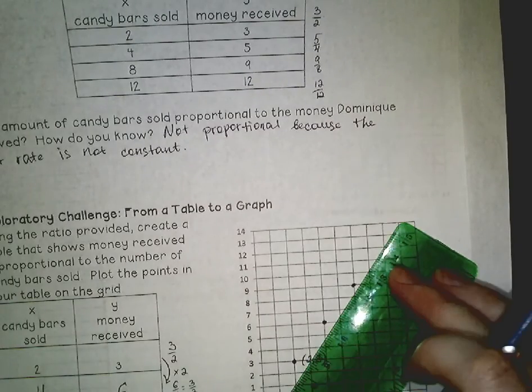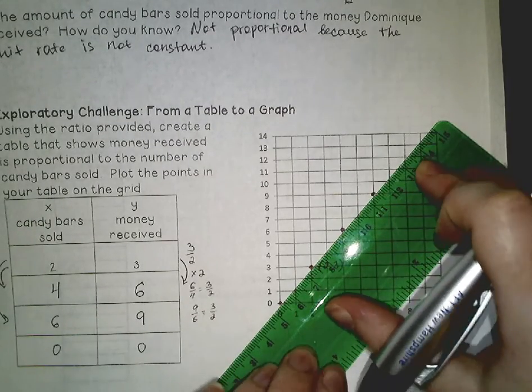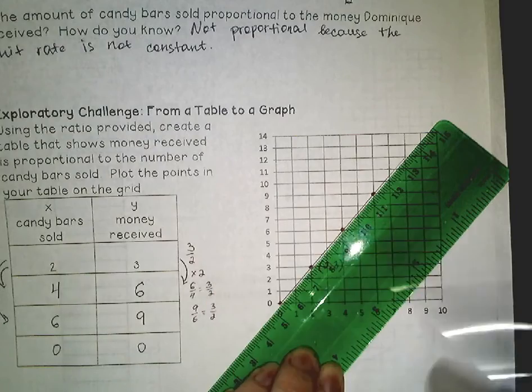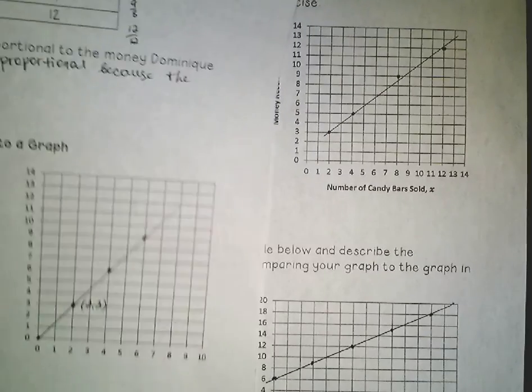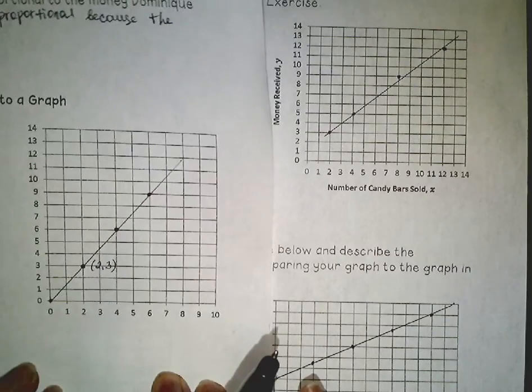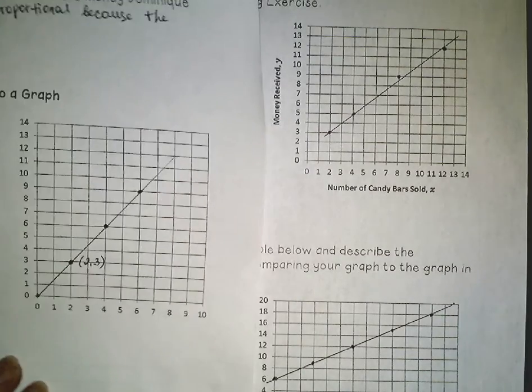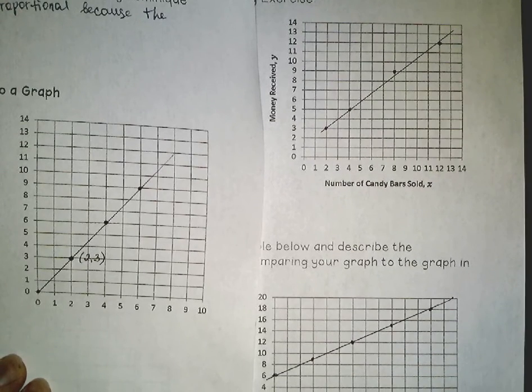Okay, and if I look at the very first one that we did, we'll make this line right here. Okay. All right, so I want you to take a look at all of these 3 graphs. Let me just show here. And let's look where we have similarities, where we have differences.